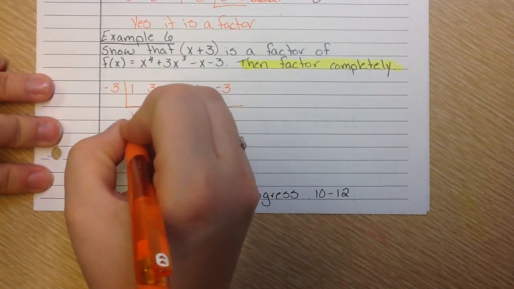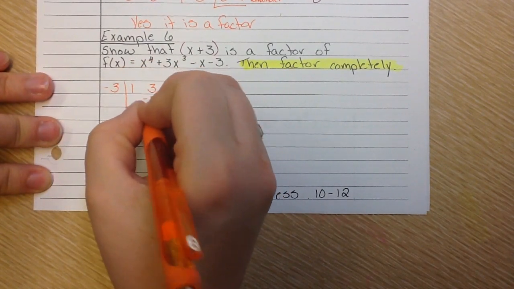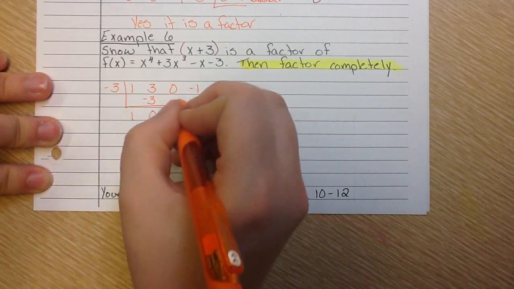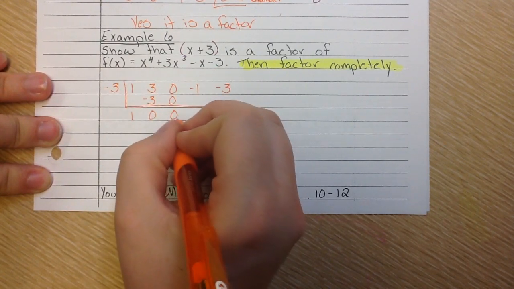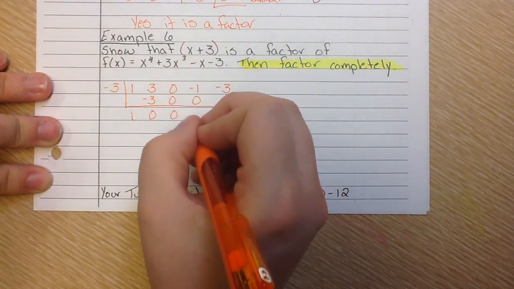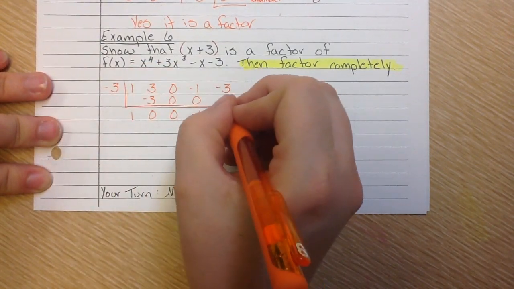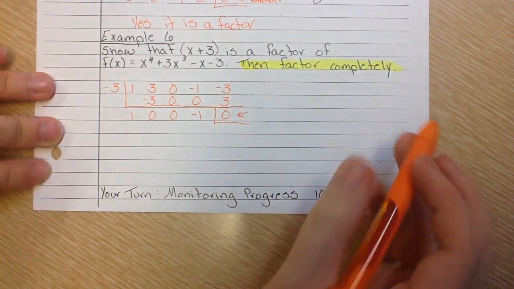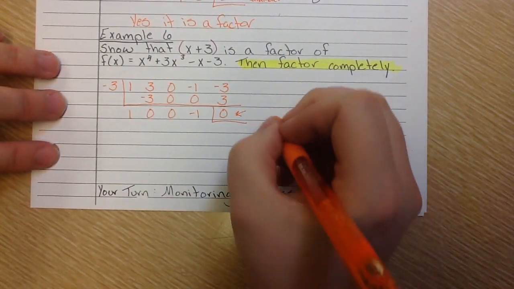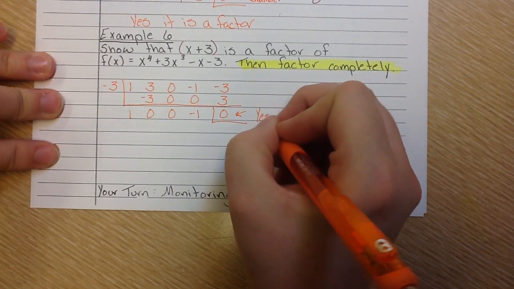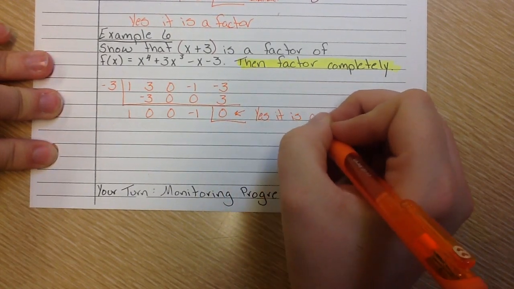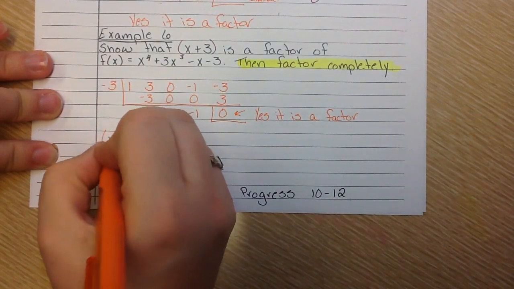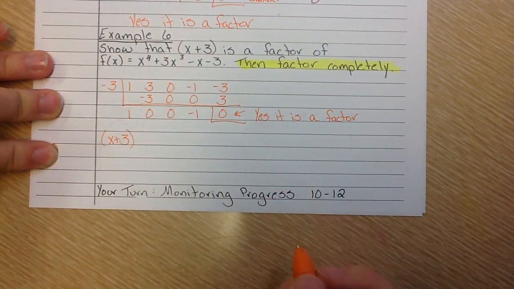Bring down the 1, multiply, negative 3. Add, we get 0. Multiply, we get 0. Add, we get 0. Multiply, we get 0. Add, we get negative 1. Multiply, we get 3. Add, we get 0. Okay, so my remainder is 0, so we showed that it's a factor. So yes, it is a factor because we got a remainder of 0. So x plus 3 is a factor.